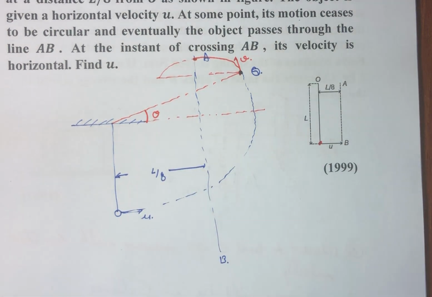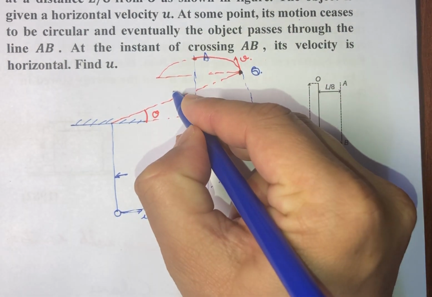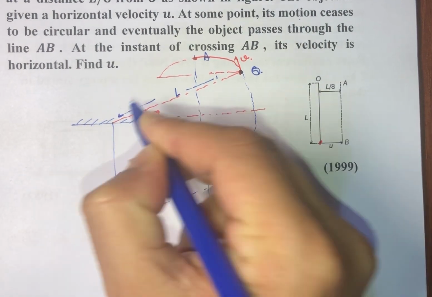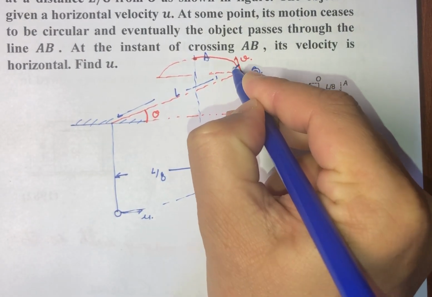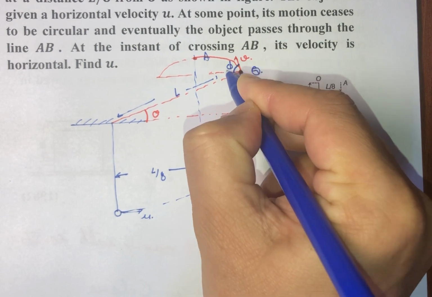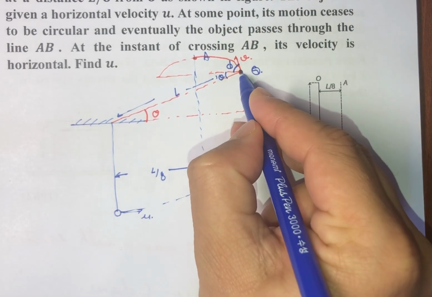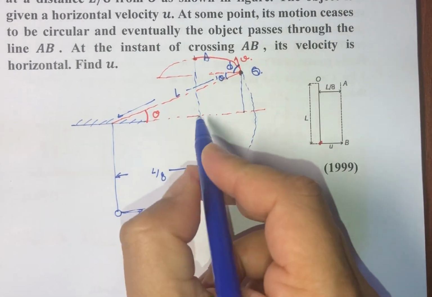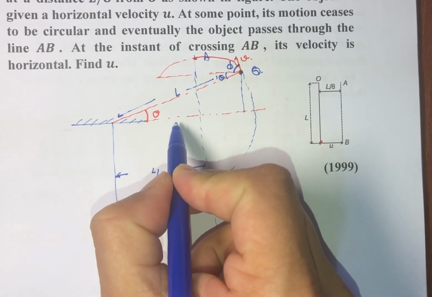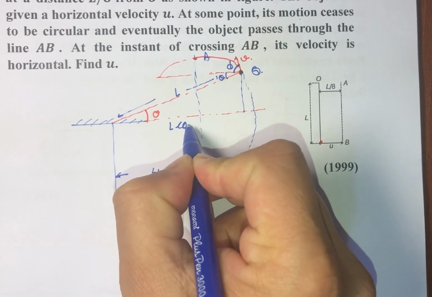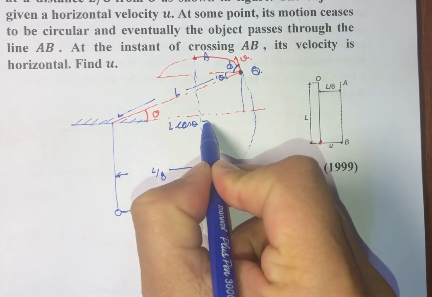So this will be length L, and it is making angle of phi. This angle will be theta, and we can say this length will be L cos theta.